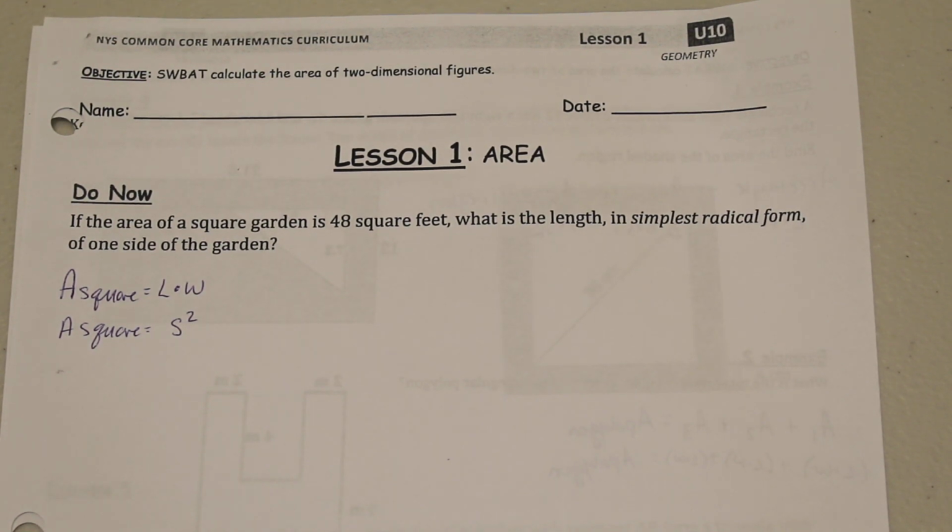Hey everyone, this is lesson 1 in unit 10. We're going to do area.